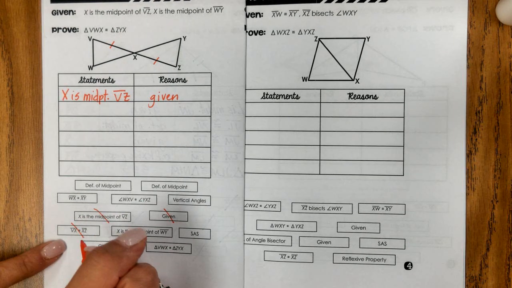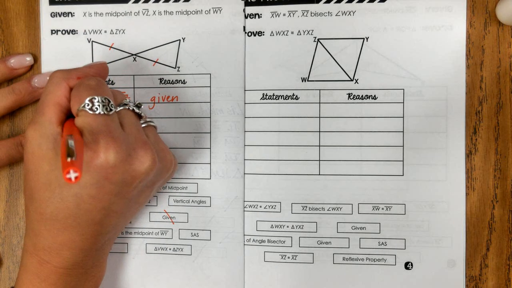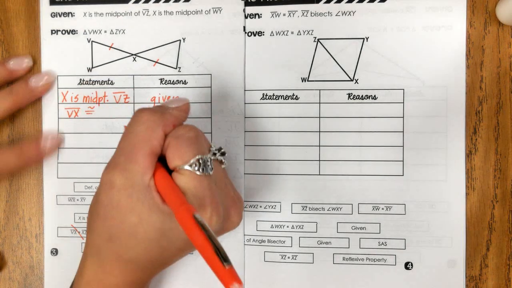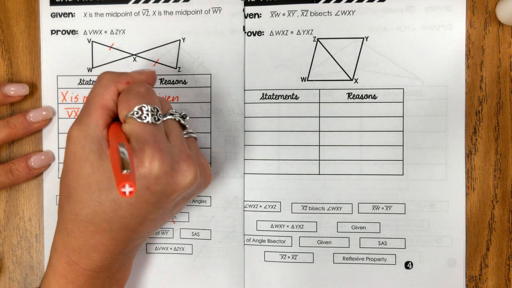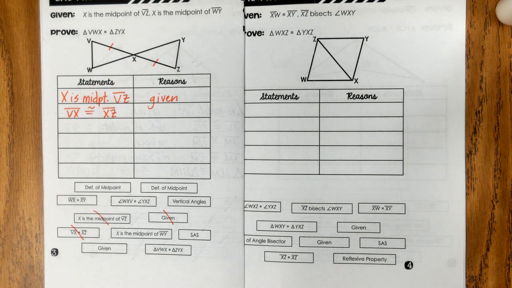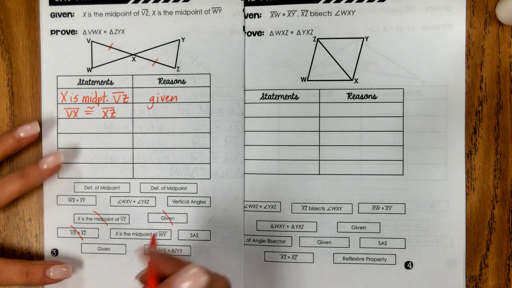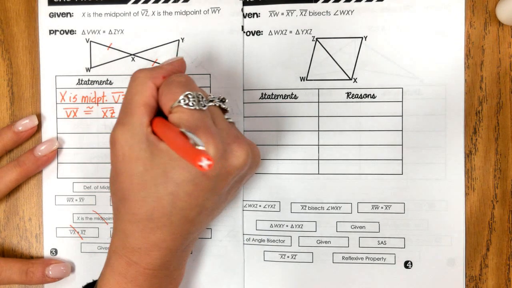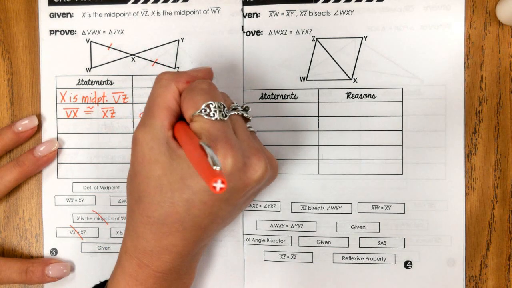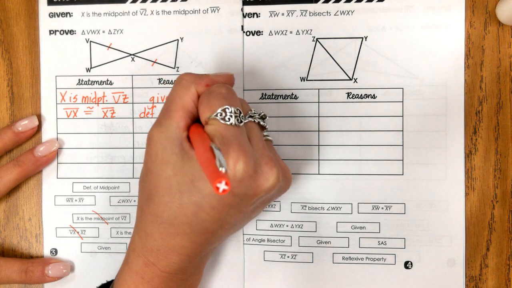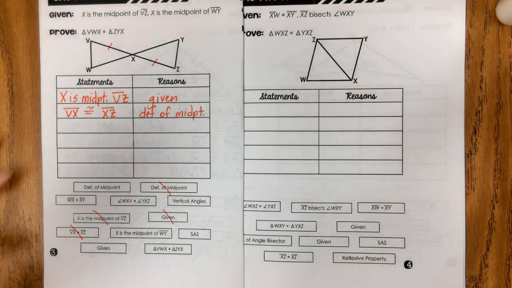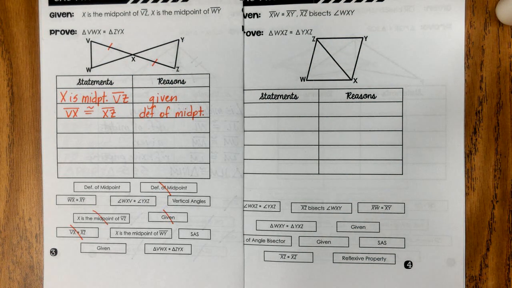Yes. Alright, so we would use that one next. VX is congruent to XZ. What reason would we use for that? Definition of midpoint. Very good.